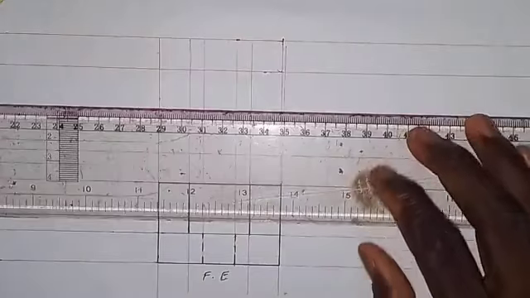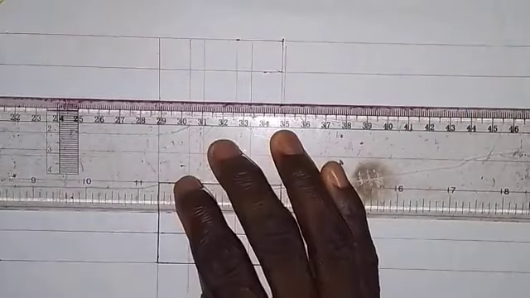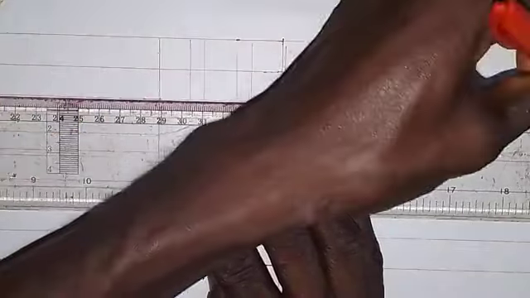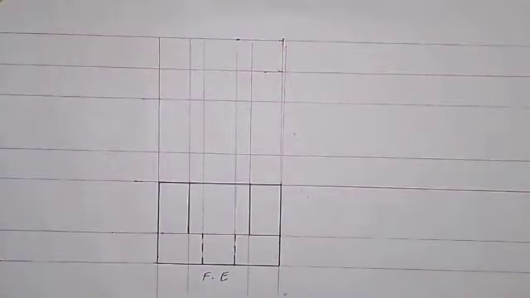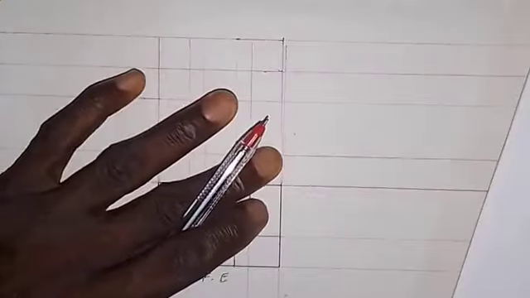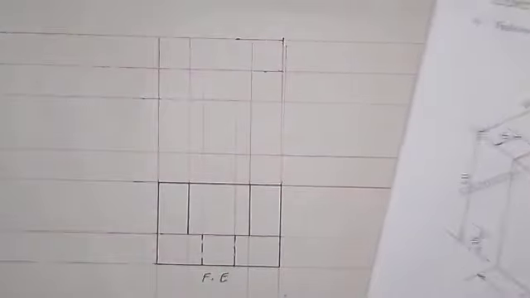So what we have to do now is draw a horizontal line. So we draw a horizontal line from here to here. Okay, so that's how we are going to have it there. So this rectangle is now here, while for this one it goes from this end to this point here. That's what we have there.